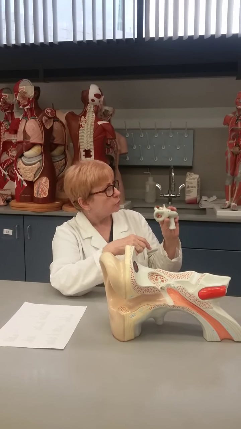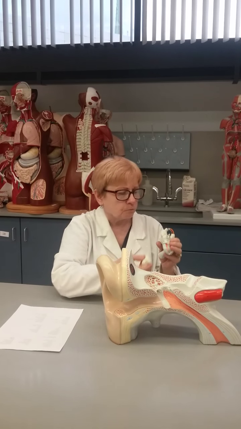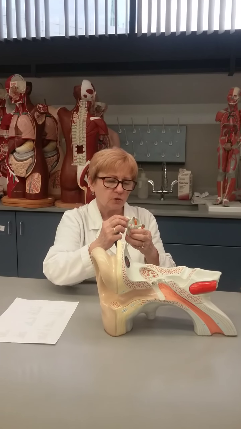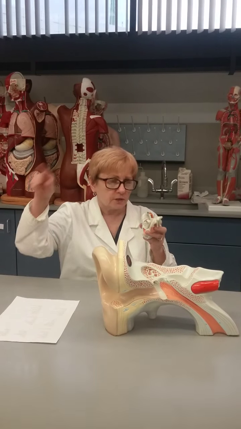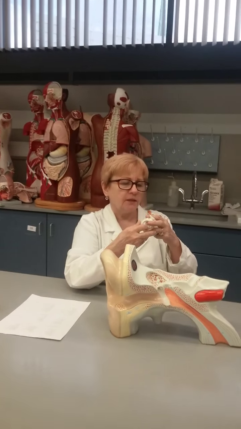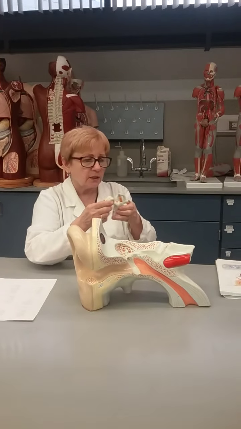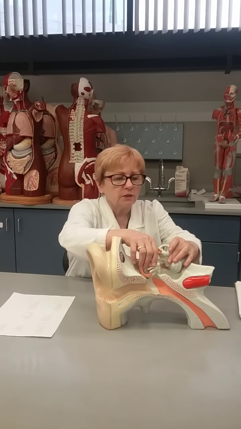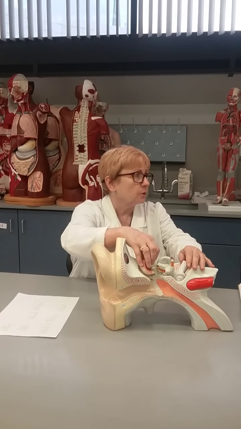Yeah, that looks like a stirrup. You know how you put your feet in a stirrup? So these bones are all connected to each other, and they vibrate. When sound waves come through here, it causes the tympanic membrane to vibrate, and that causes these little bones to vibrate. And when they vibrate, they actually amplify the sound about 30 times.